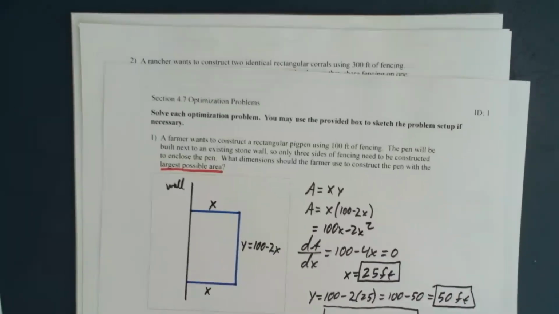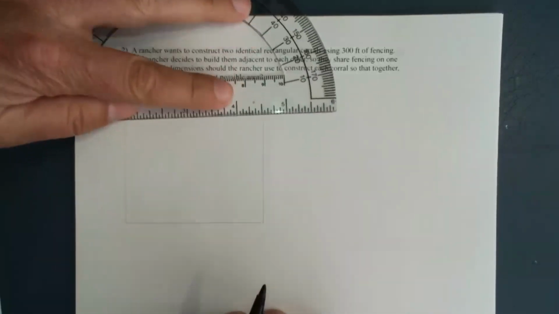All right, problem 2. A rancher wants to construct 2 identical rectangular corrals using 300 feet of fencing. The rancher decides to build them adjacent to each other, so they share fencing on one side. What dimensions should the rancher use to construct each corral so that together they will enclose the largest possible area? All right, so again, the best way to do these problems is for you to pause the video and just read the problem over and over again, really get a good idea of what it is that's going on here.